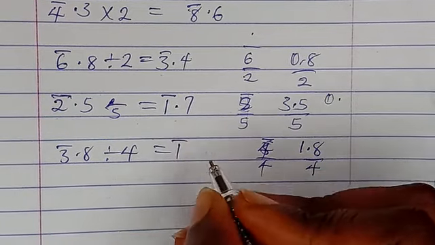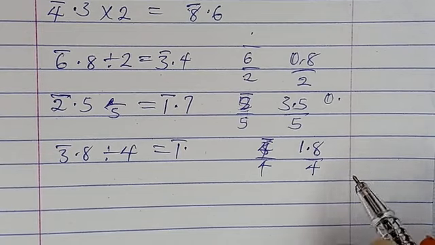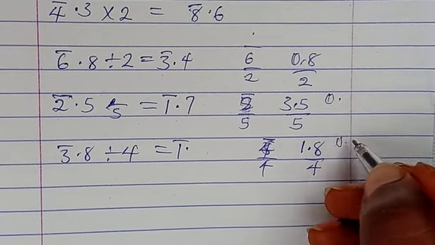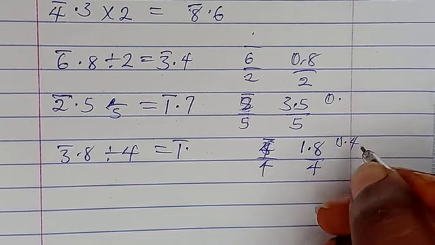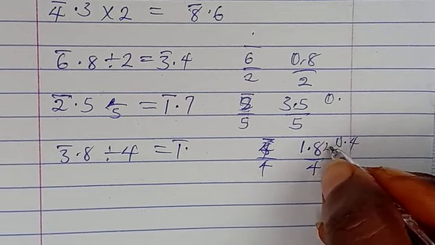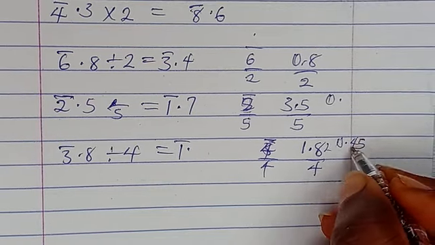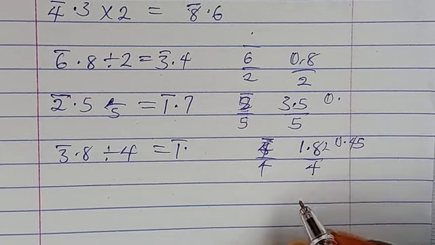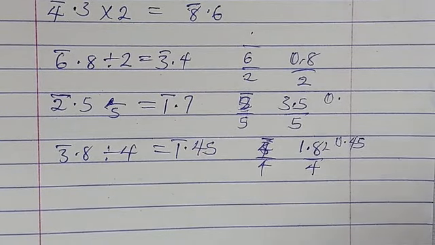So we have bar 4 divided by 4 is bar 1. So this is 1.8. So this gives us 0.18 divided by 4 is 4 remainder 2. So that we add up 0 to it. So 20 divided by 4 is 5. So meaning that we have bar 1.45. So with practice, we get better.